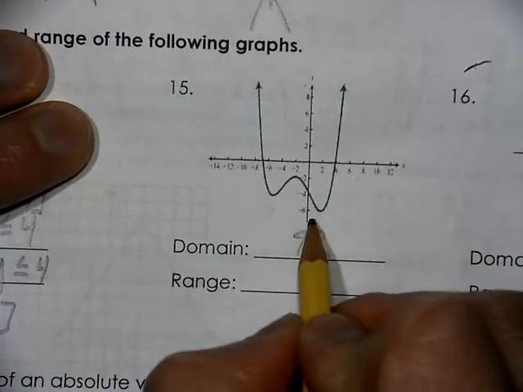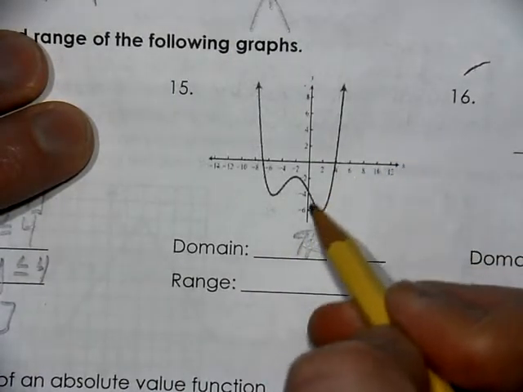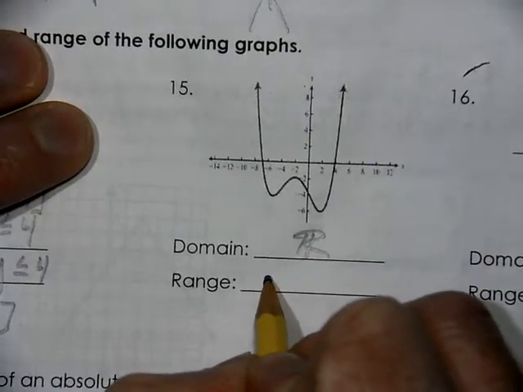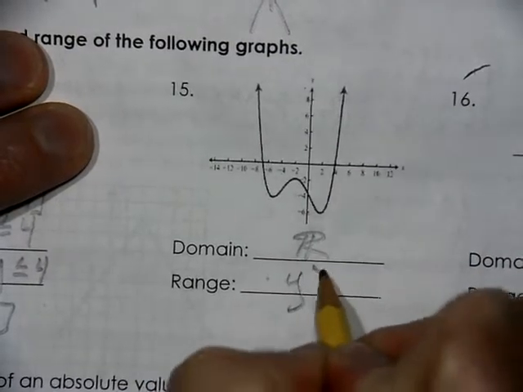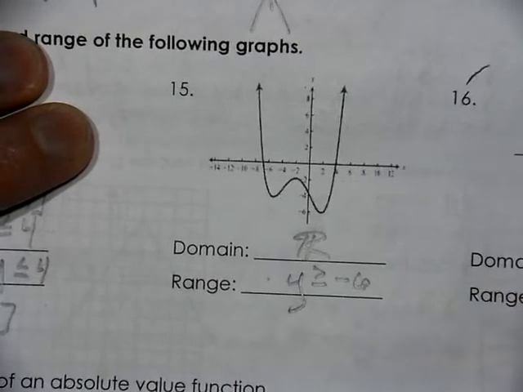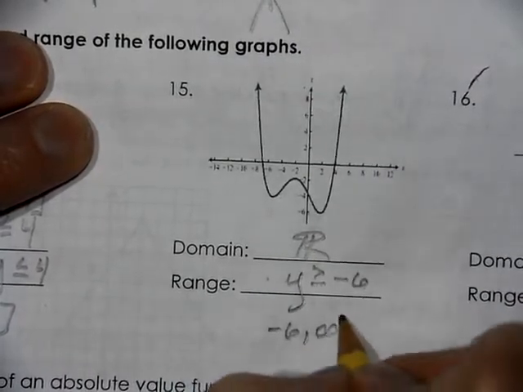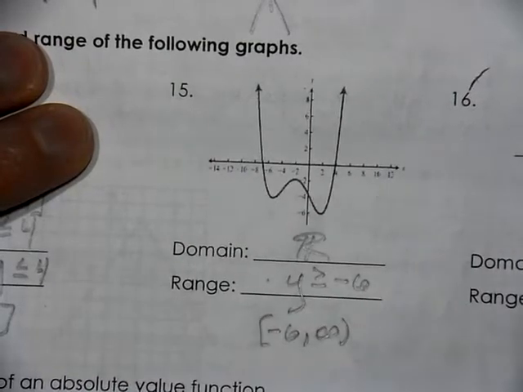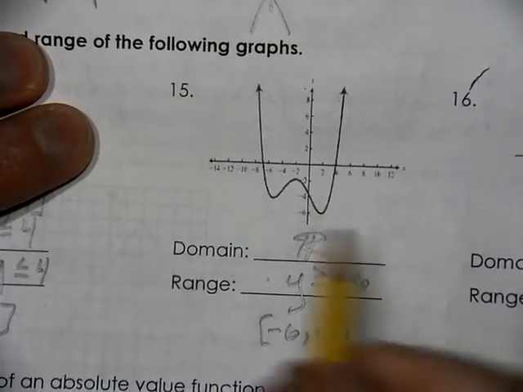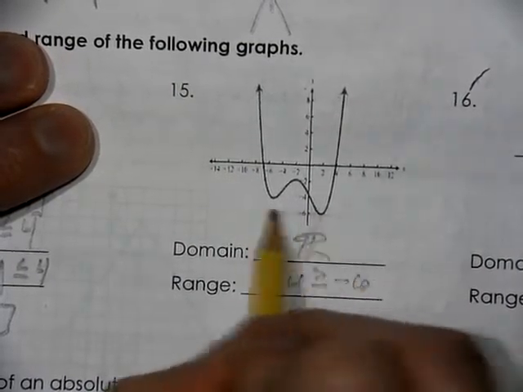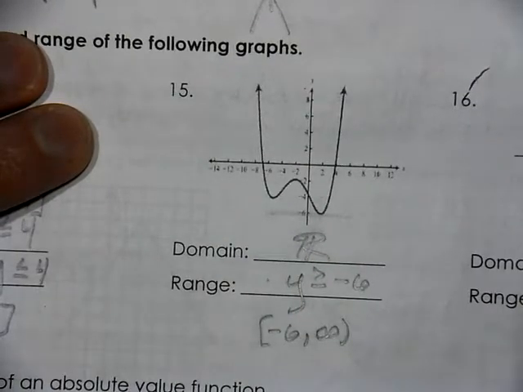And the range is down here, 2, 4, 6. So y is greater than or equal to -6. You could say -6 comma infinity. You use the lowest number to determine your range.